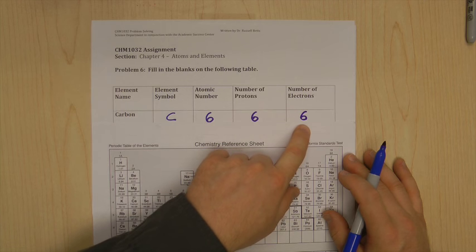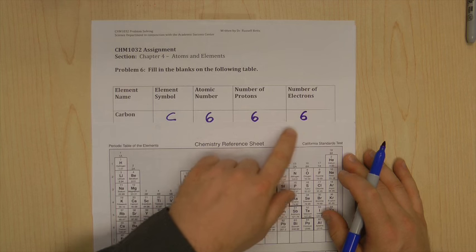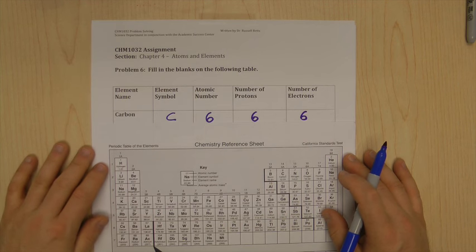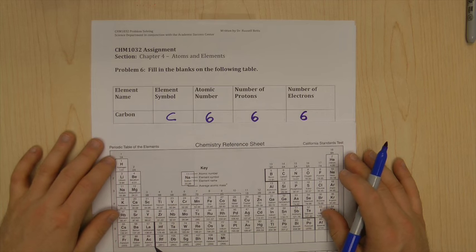Because all atoms are neutral, the number of electrons must also be 6. 6 negative charges, 6 positive charges, overall charge of neutral or no charge.